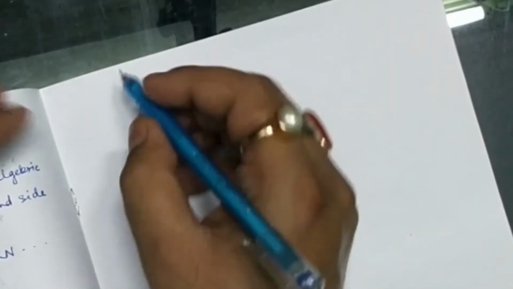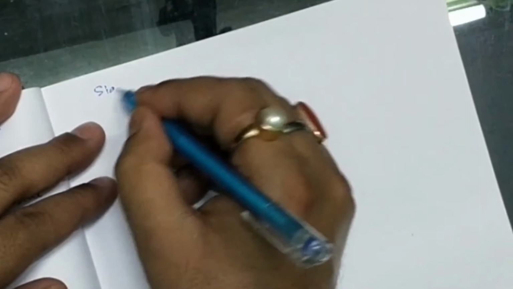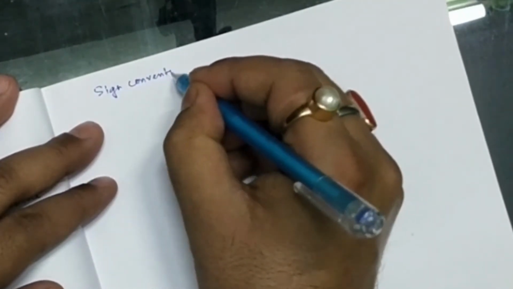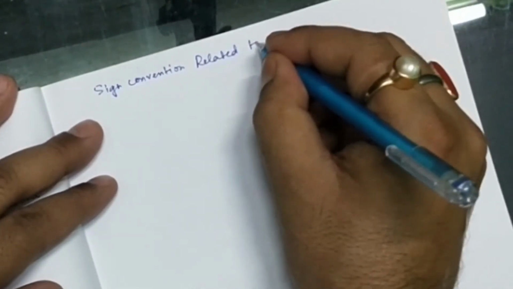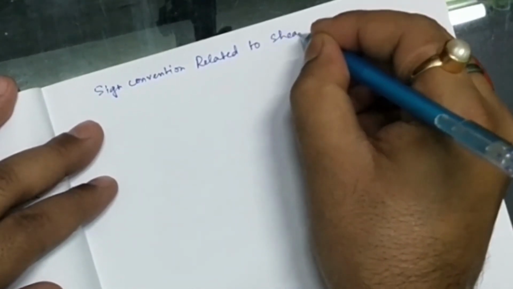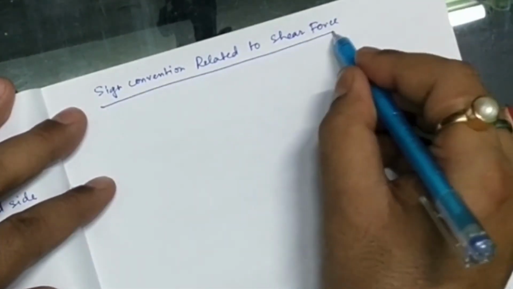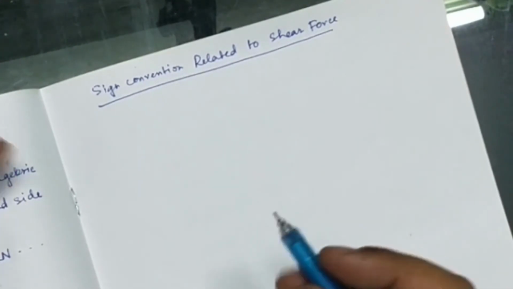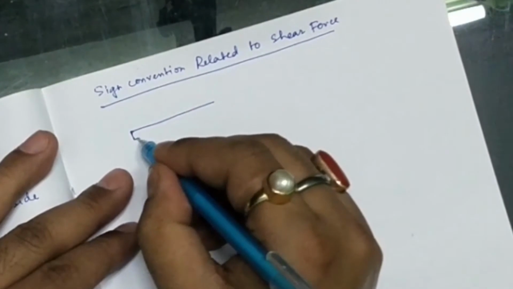Now the sign convention related to shear force has to be discussed. So what is the sign convention related to shear force? Suppose I have considered a beam which looks like this.